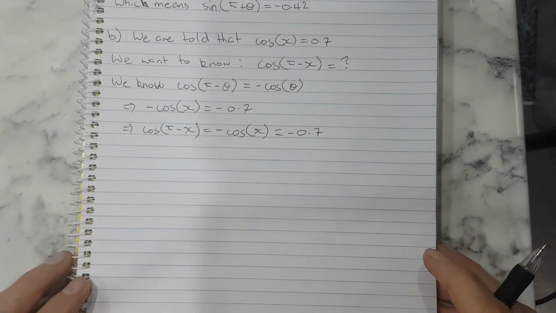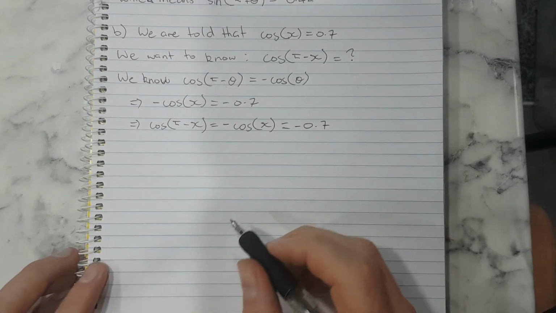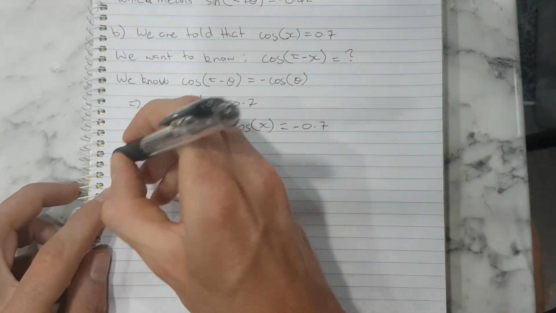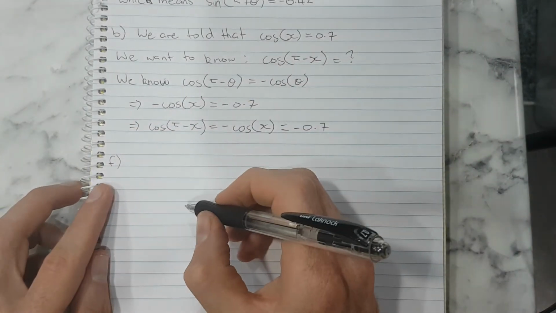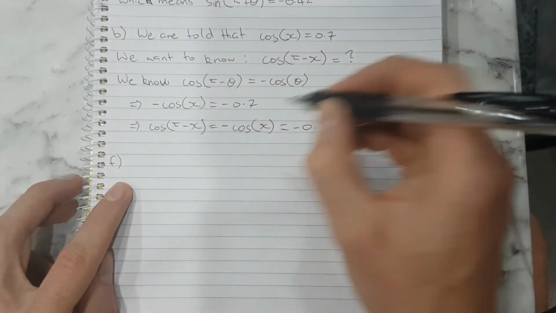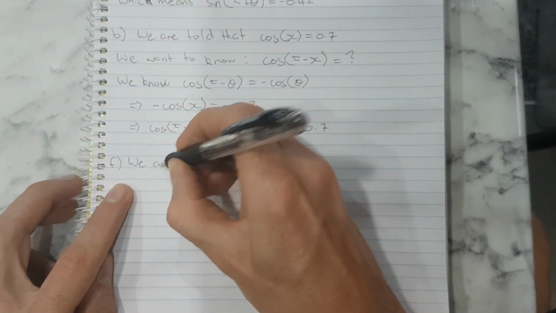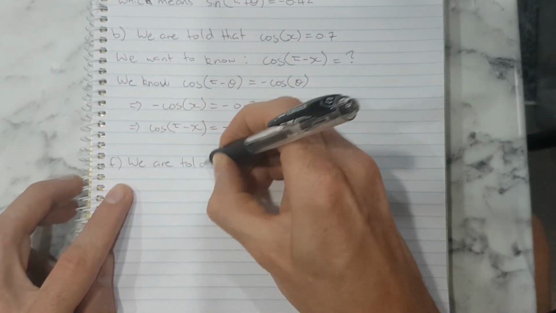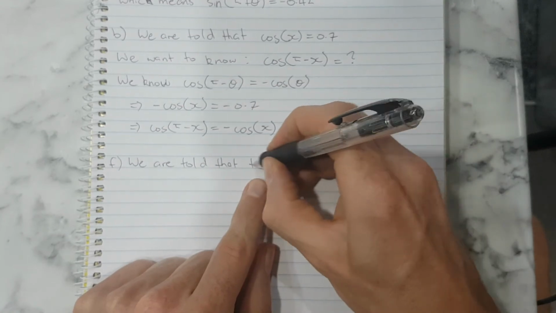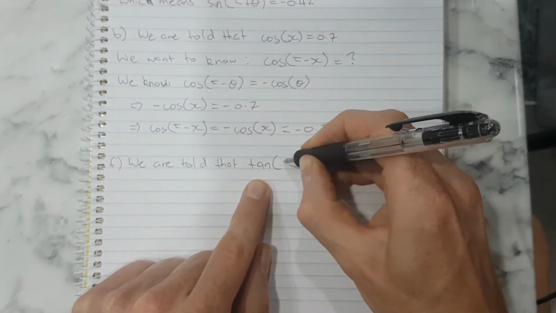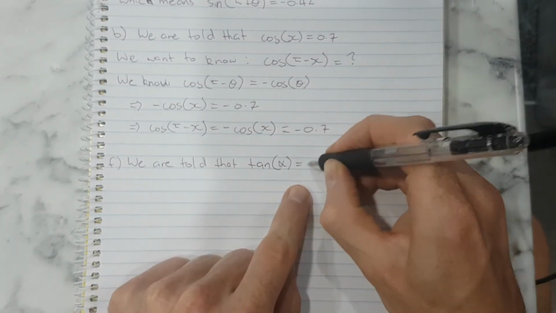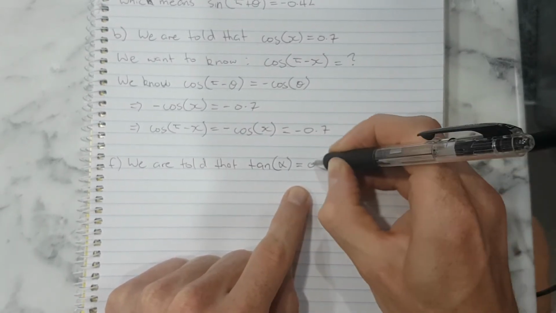And let's quickly do a tangent as well. So let's go f. Again, in the beginning of the question, we are told that tan alpha is equal to 0.38.